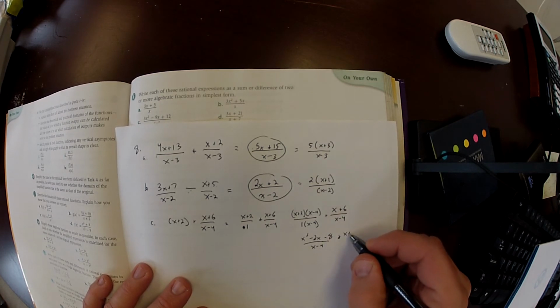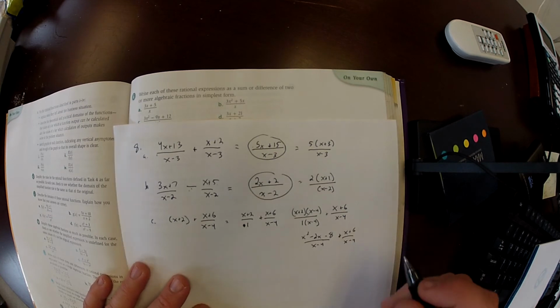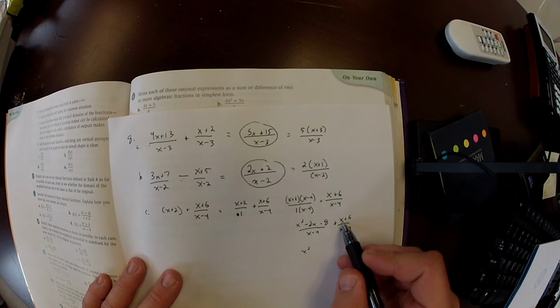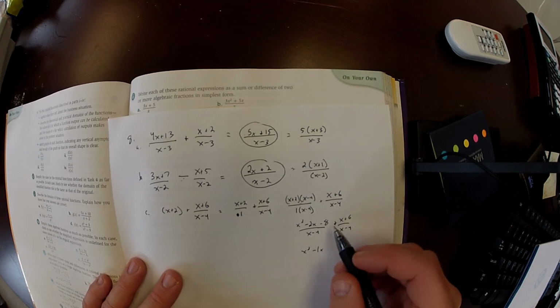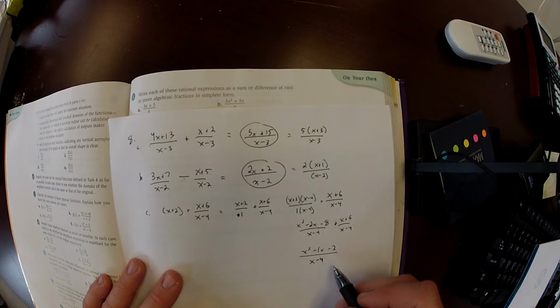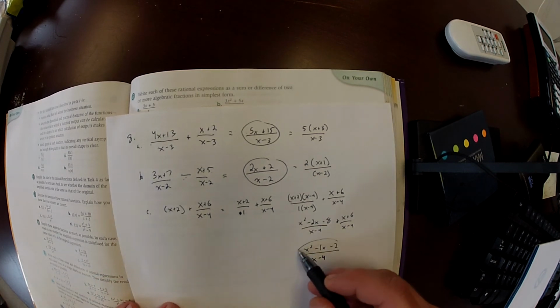And we're adding that to x plus 6 over x minus 4. Combine the numerators. X squared, negative 2x and a positive x is a negative 1x. Negative 8 and a positive 6 is a negative 2 over x minus 4 on the bottom. And that is the simplified version. If I could factor this and cancel a factor out, I'd go further. Can't do that here. So this is my simplified version.